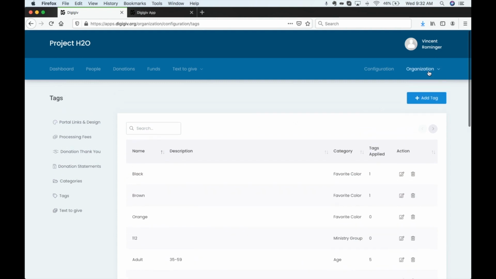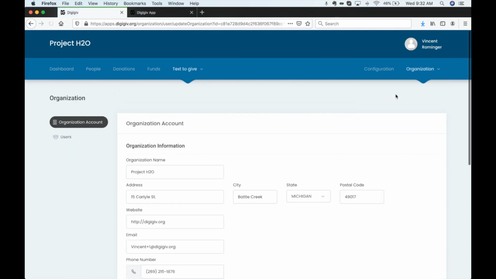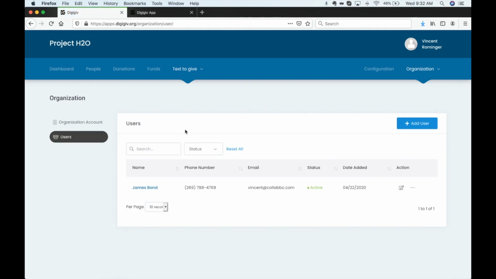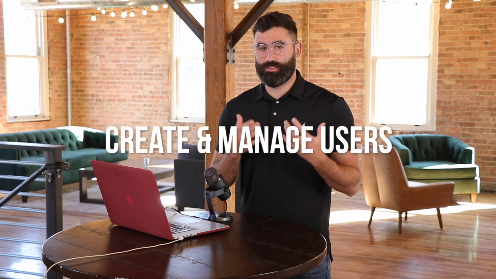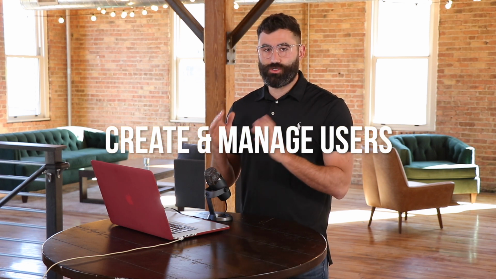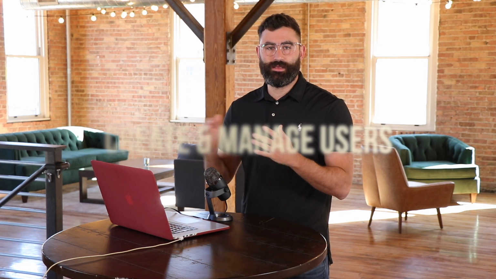So the other thing that I want to show you is our organization tab. You also have the ability to set up new users as well. So if you want to give the church admin or the church financial person the ability to take a look at the DigiGiv system, you can create a user for them as well, which is super handy. As the church admin, you can manage that and give people specific access, which is awesome.